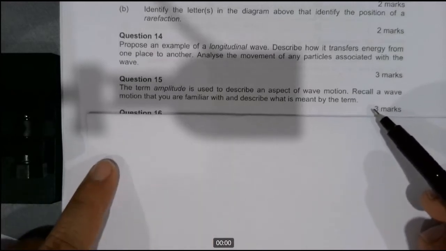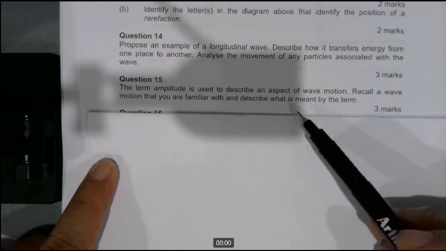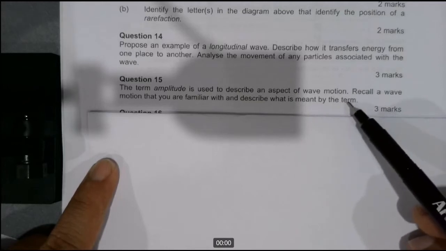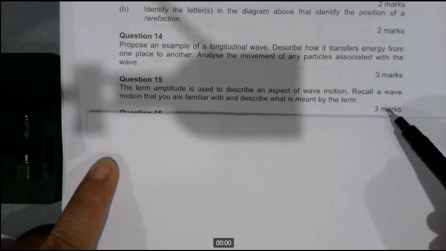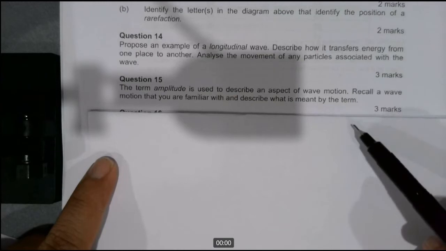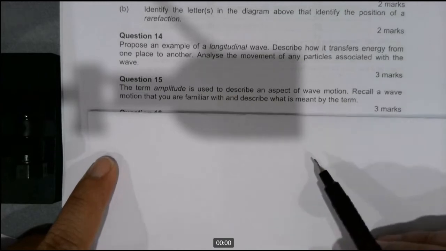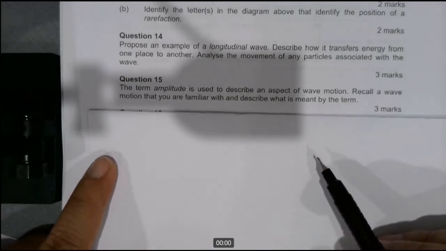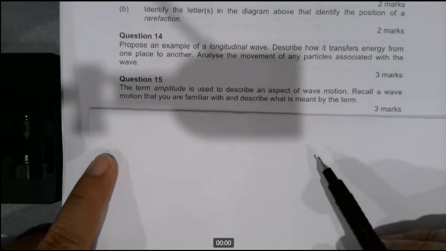It says, the term amplitude is used to describe an aspect of a wave motion. Recall a wave motion that you are familiar with and describe what is meant by the term. So have a go at this question and we'll go over the answer.